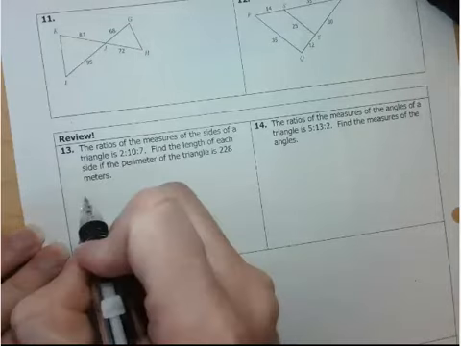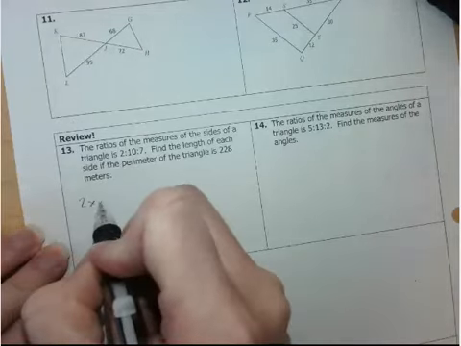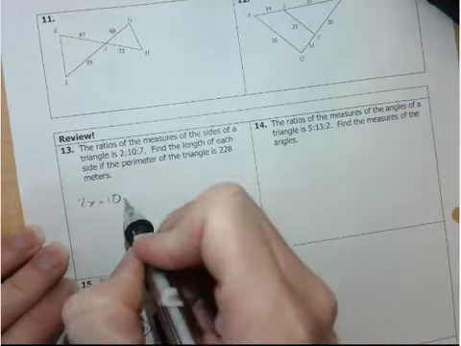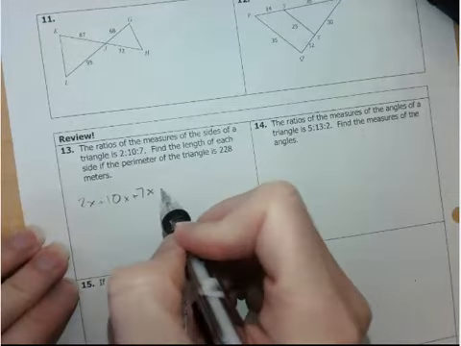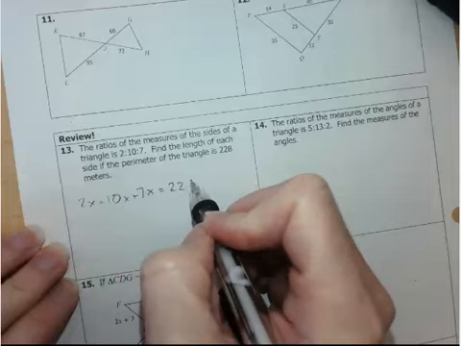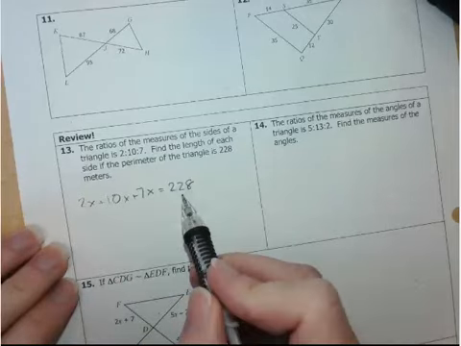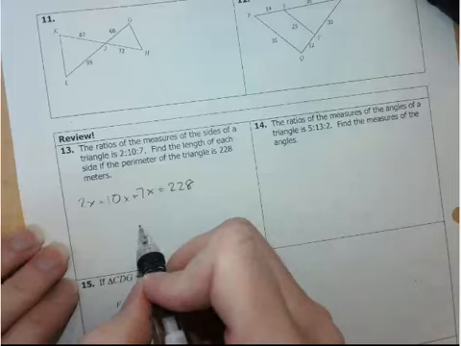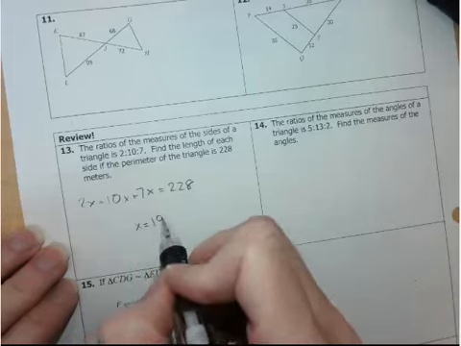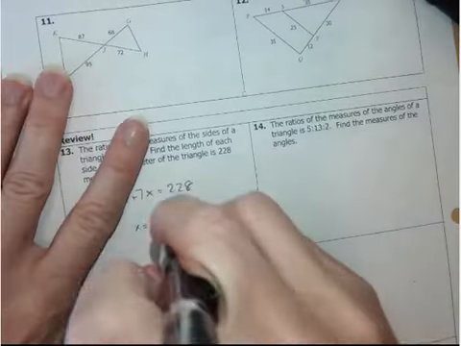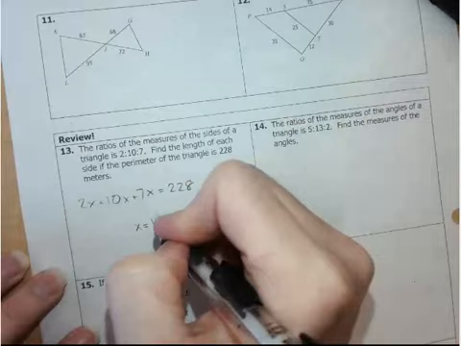So remember when we set these up, we set them up as 2x plus 10x plus 7x is equal to 288 because the perimeter was 288. You can do the math on that. Hopefully you got x is equal to, should have been 12. X is equal to 12.